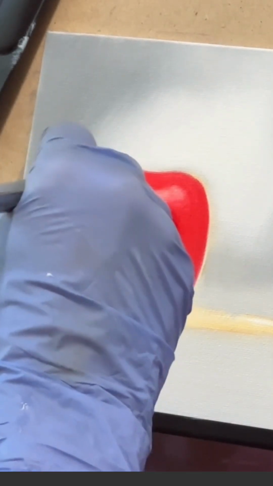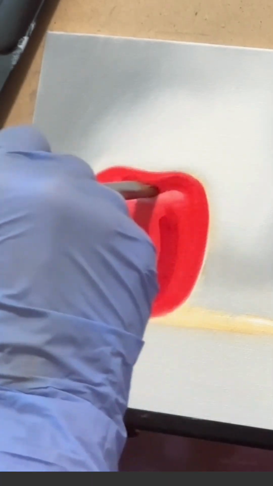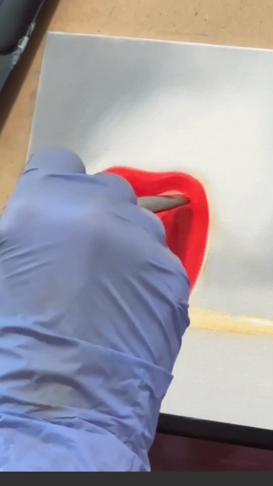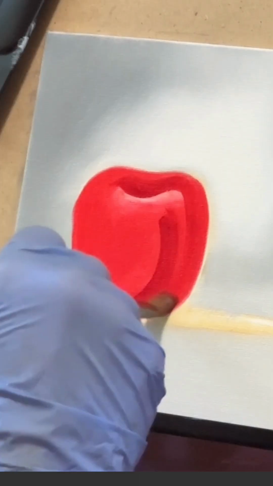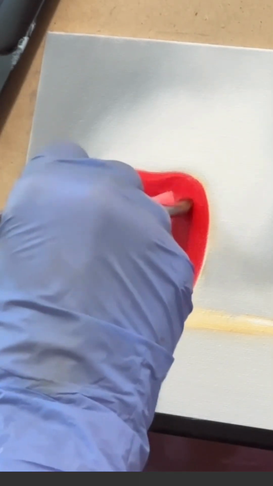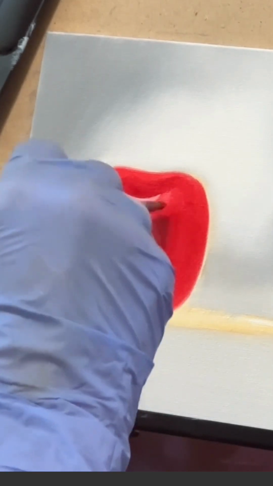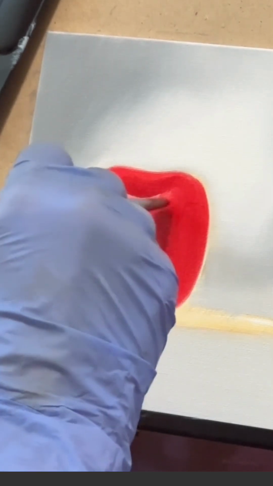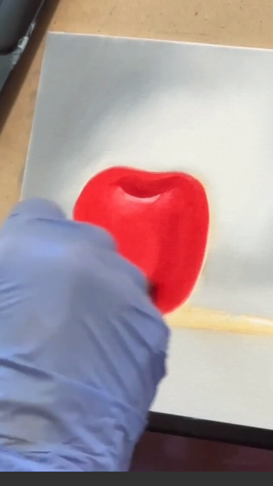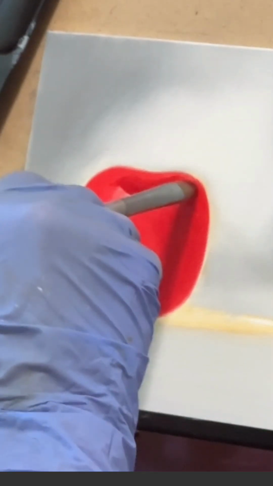And here we are going to add the shadow area. So if my light source comes from the left, the shadow will form on the right. And guys, please forgive me, the angle where I was filming was terrible. I agree and I apologize. But as you continue watching the video, I'm going to get to the second sitting on the apple, and then I move the camera around and it's much better for you to follow.